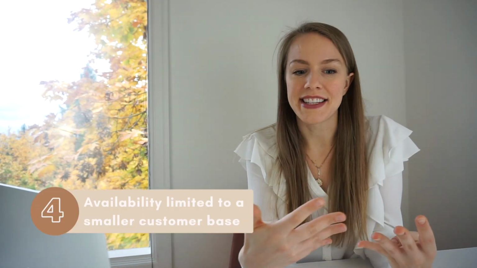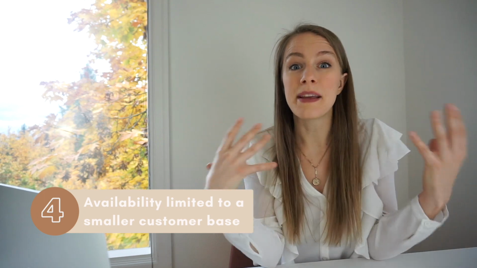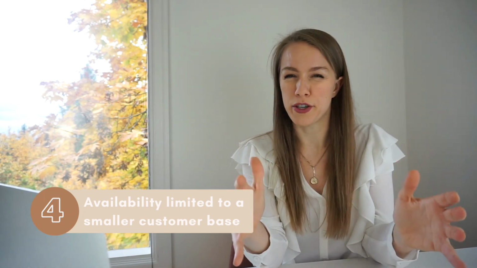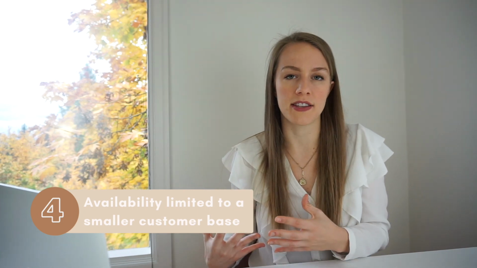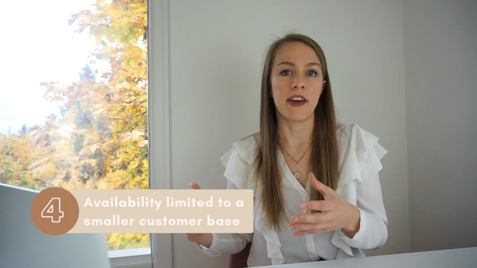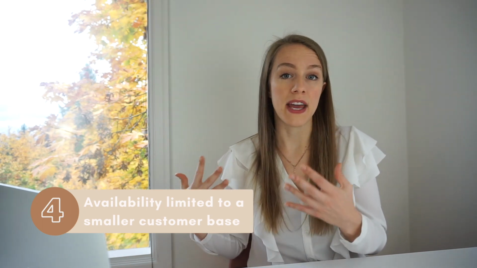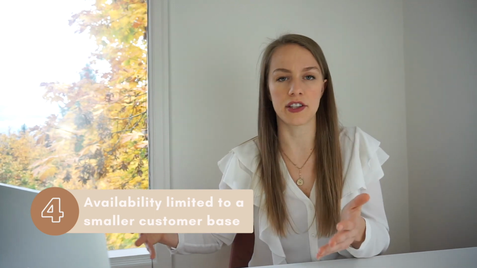And then lastly, the first retailer that we buy from is oftentimes limited to a certain location. This is especially true for a thrift store, or limited to a certain customer base. And so the item would be worth more or have more value if it was accessible or made available to a broader customer base or just a different customer base.